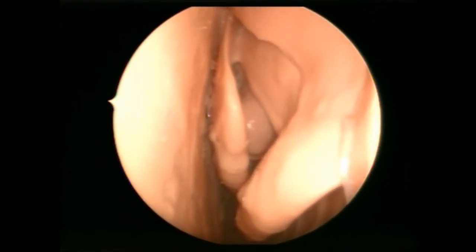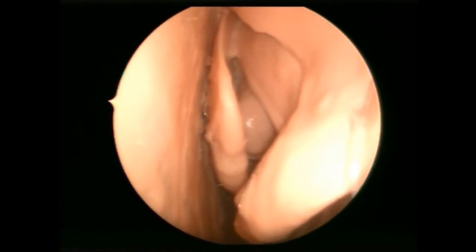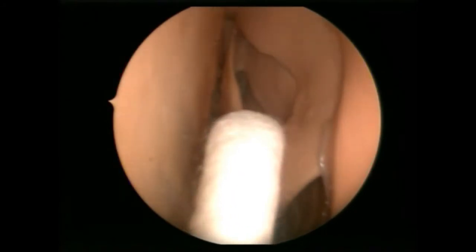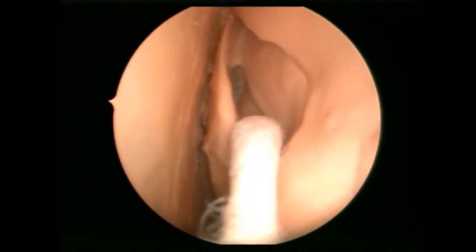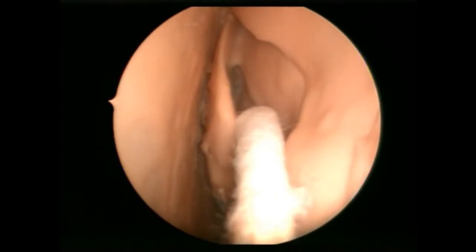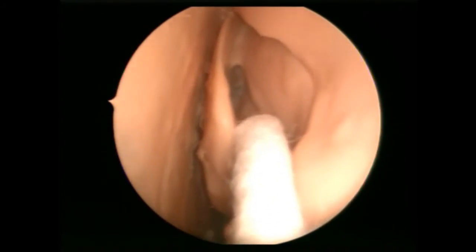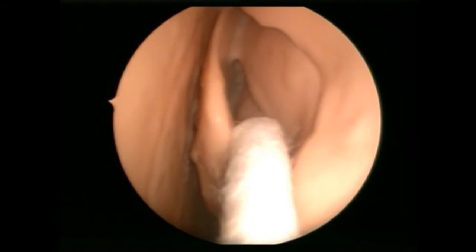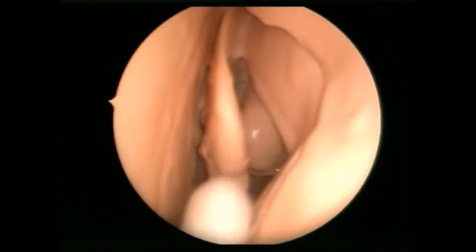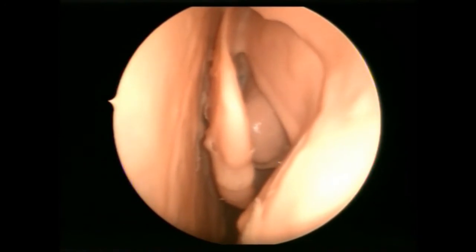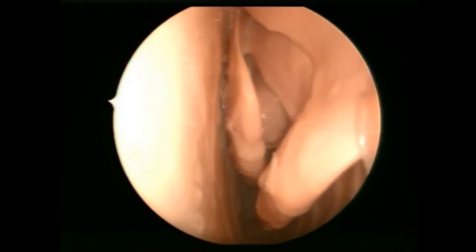cultured using the culture swab, which is demonstrated right now. So the culture swab goes in, and we need to keep it where the pus is. For example, if it's in the middle meatus, for at least 10 seconds, so the purulent secretion will be embedded into the swab. Then easily we take the swab out and put it back into the culture media.